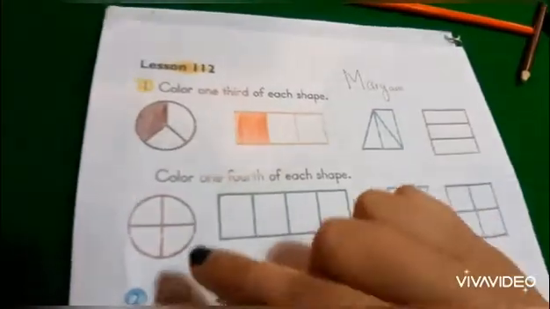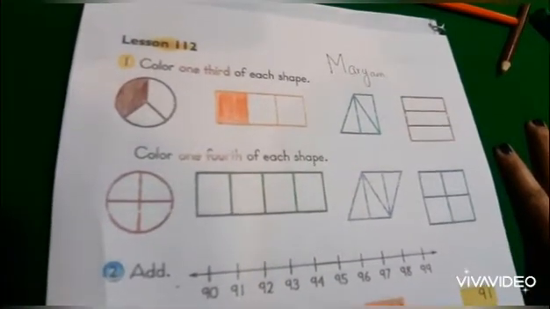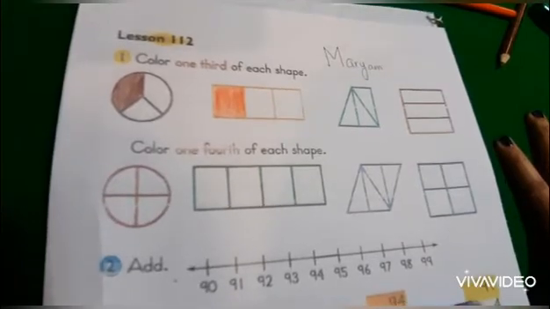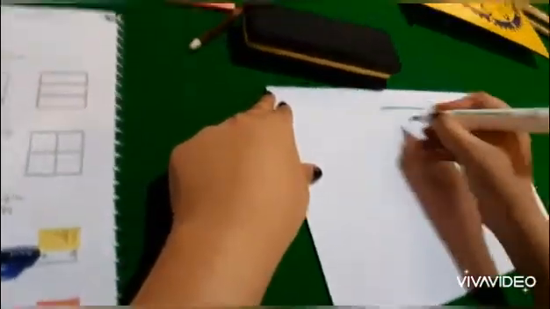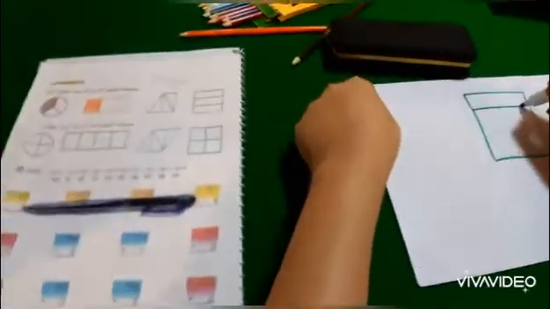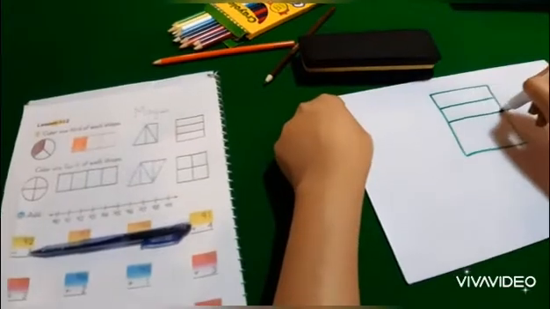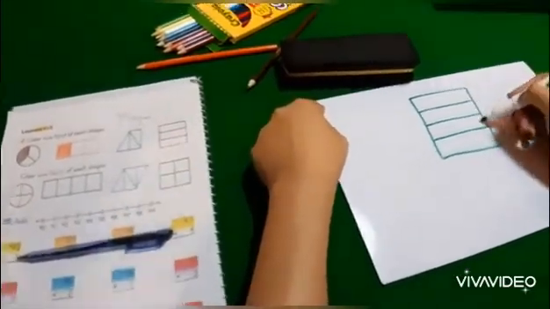Okay, now let's see. The second question says color 1/4 of each shape. Alright, now here I have a square and I'm gonna divide it into 4 parts. Now how many parts? 4 parts. 1, 2, 3, and 4.